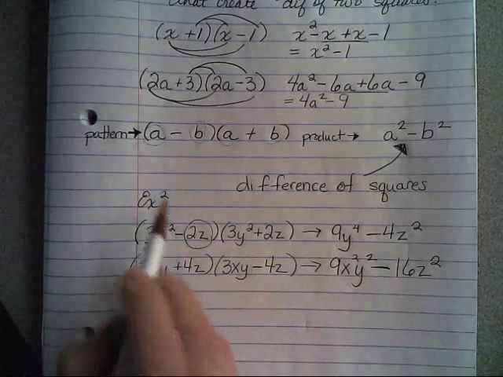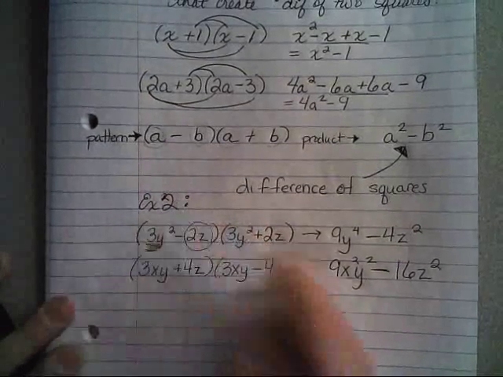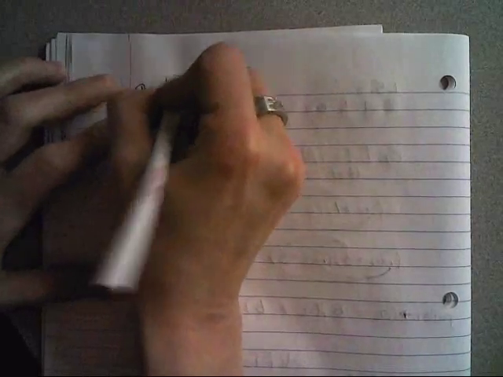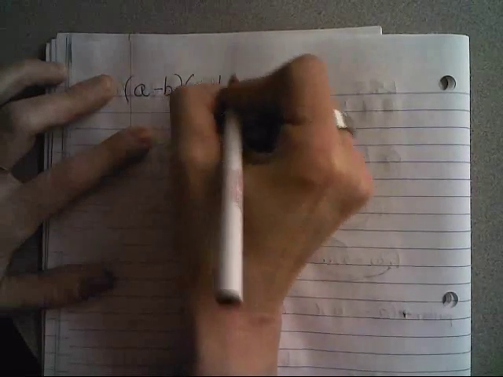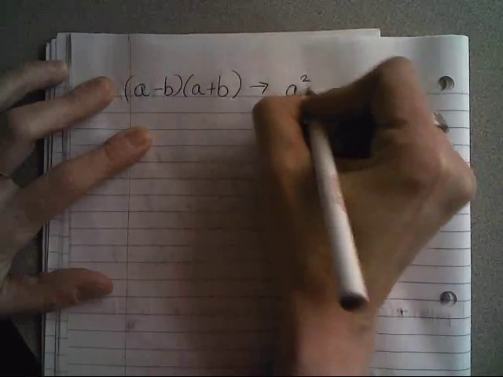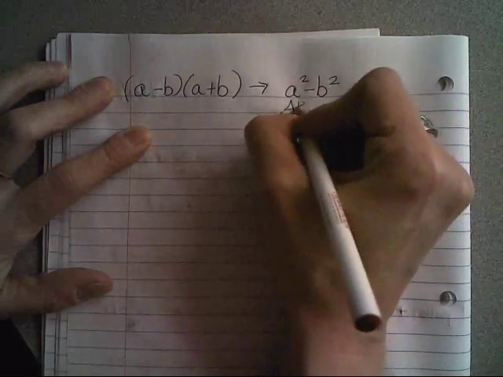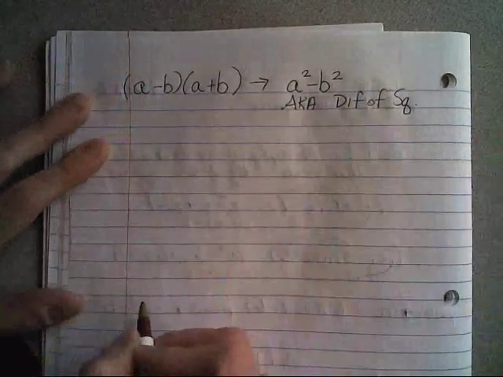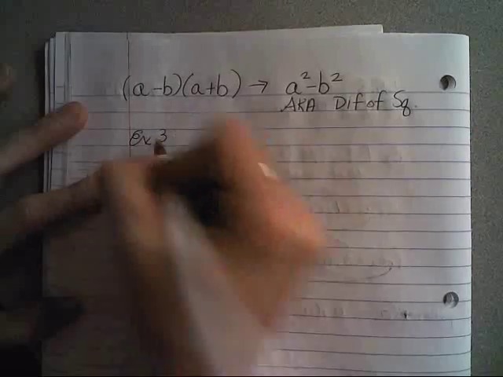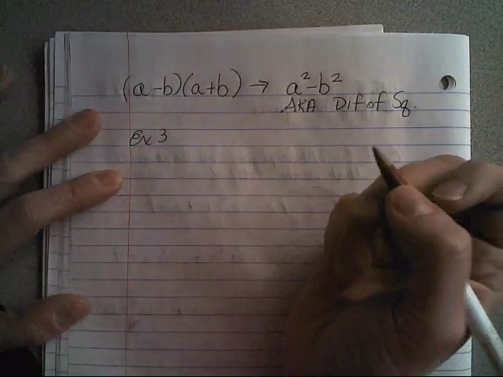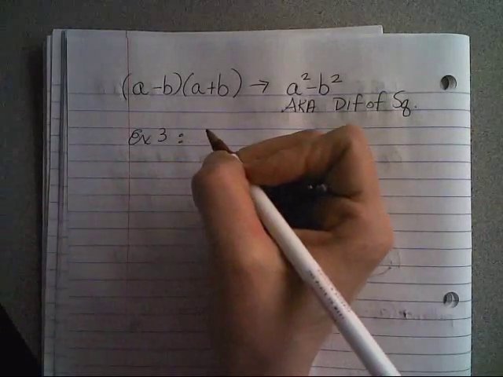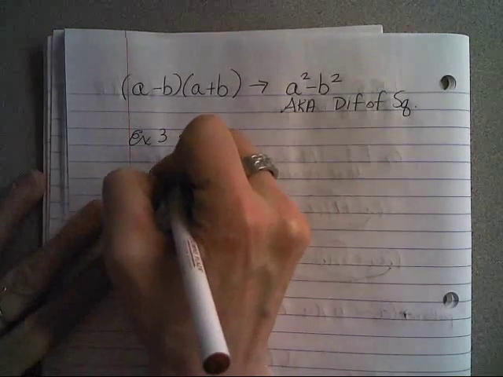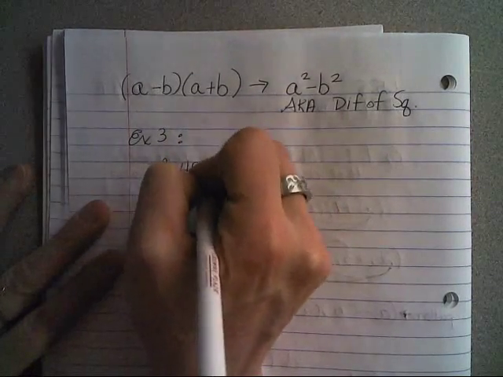Oh, look at me, I wrote example squared. Example 2. That's funny. Example 3. I'm going to rewrite that pattern at the top of the page. A minus B times A plus B will always produce A squared minus B squared, aka difference of squares. All right, here's example 3. What if I say to you, factor A squared minus 49.